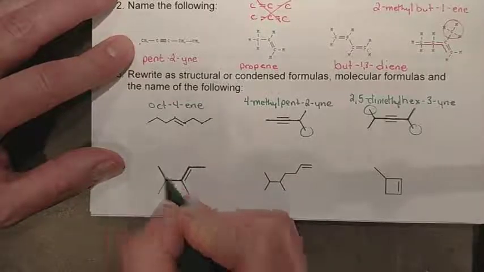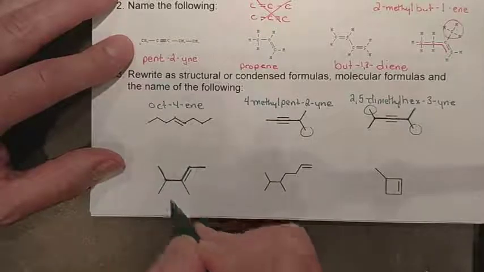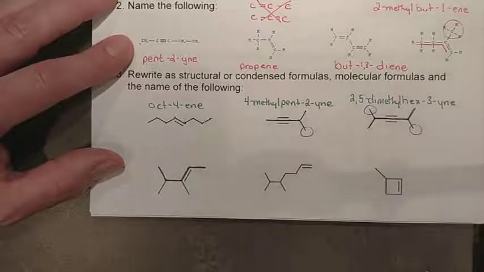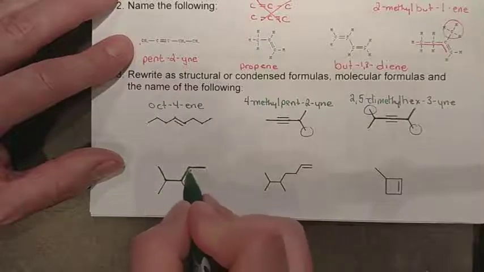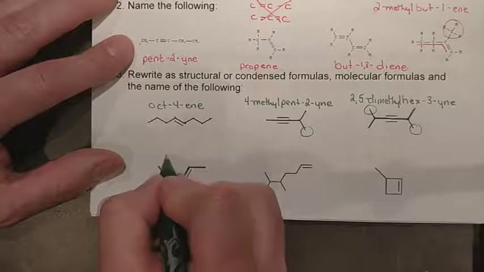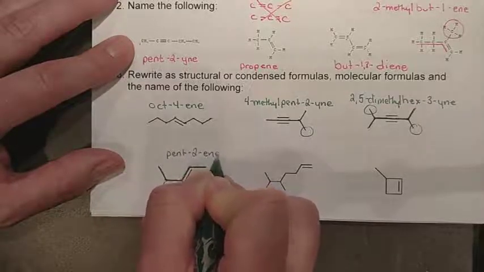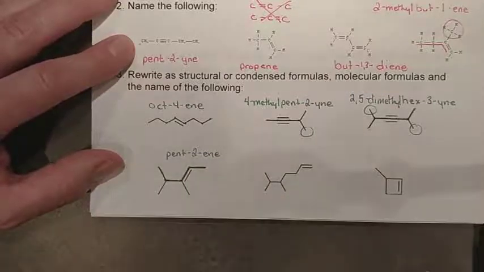So if we go from the nose to the tail, that's our longest continuous chain of 1, 2, 3, 4, 5. There's a double bond in it, so it's a pentene, and you can see that the double bond would be lowest numbered from the right. So this becomes a pent-2-ene root and suffix.